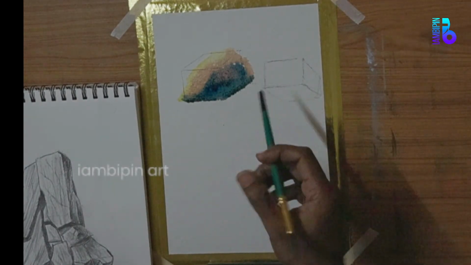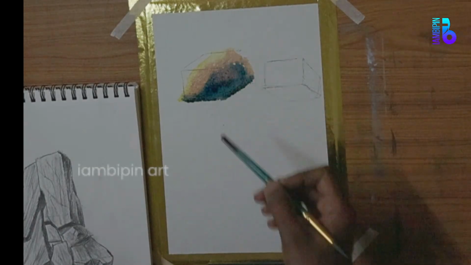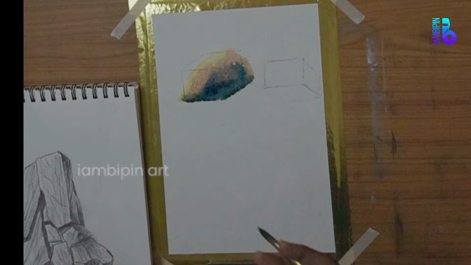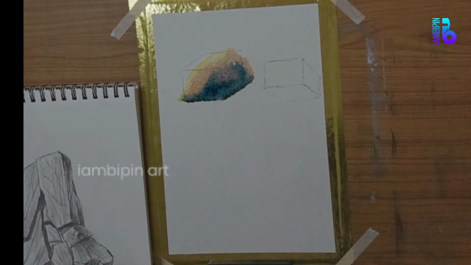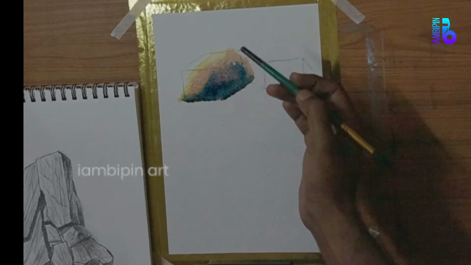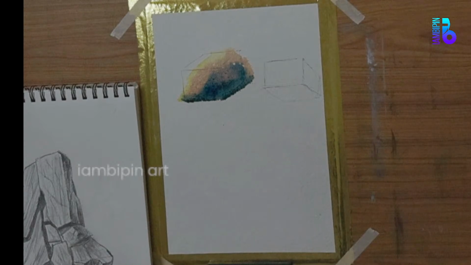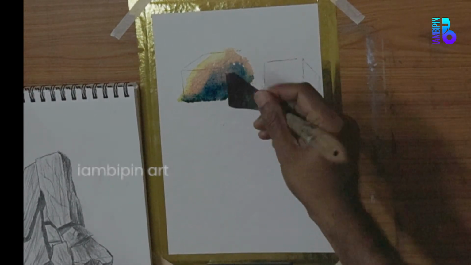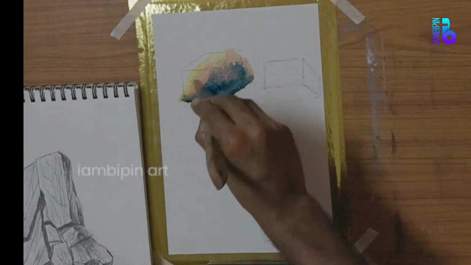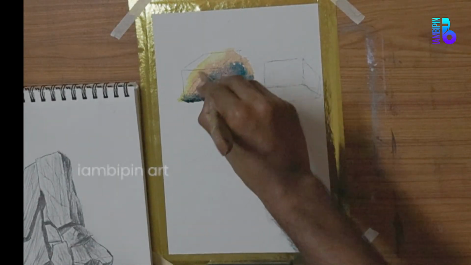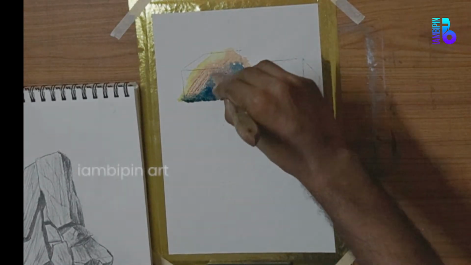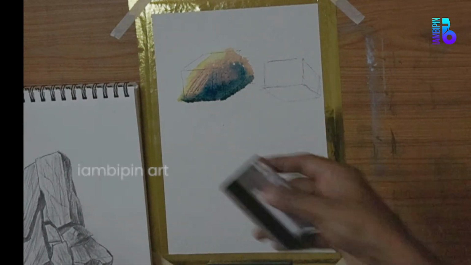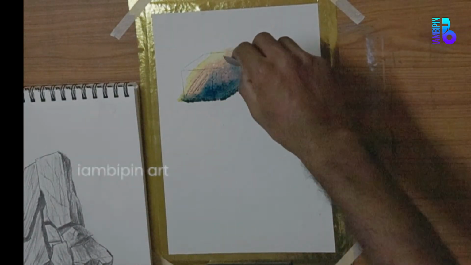Again, you can still see the shape, right? So this is how you create a rock out of a cube. Basically a rock is a cuboid. Then you can use this palette knife to create textures on it. You can even use a debit card or a credit card to do it.